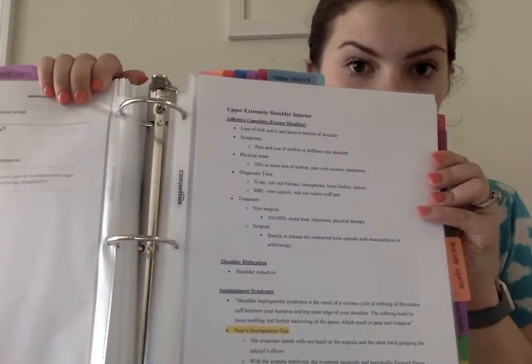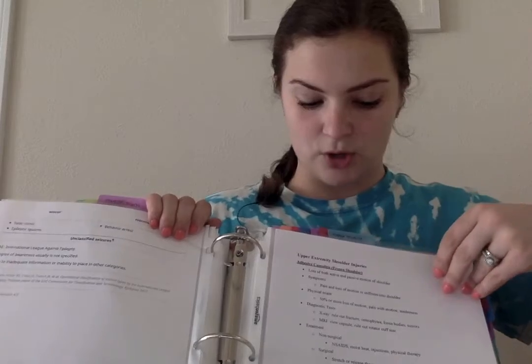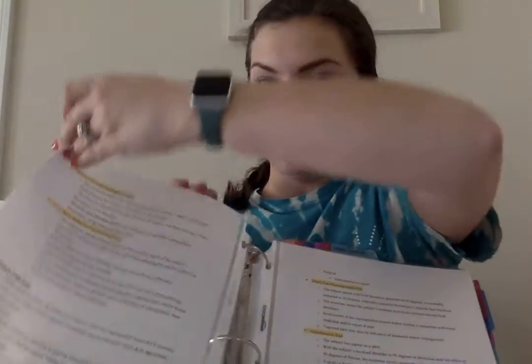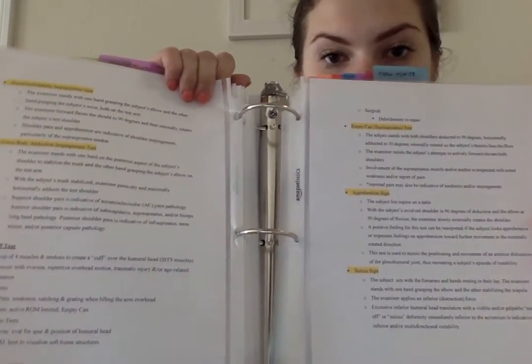And then we move into the orthopedic section of my pocket guide. So I broke it up by the different body parts. So this is on upper extremity shoulder injuries. And then I highlighted the different tests that you do for each type of injury.